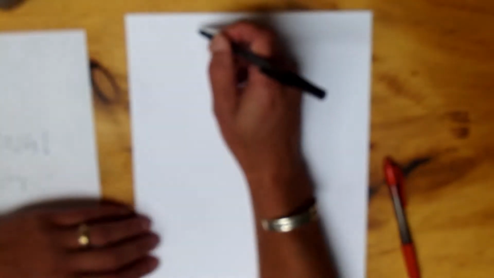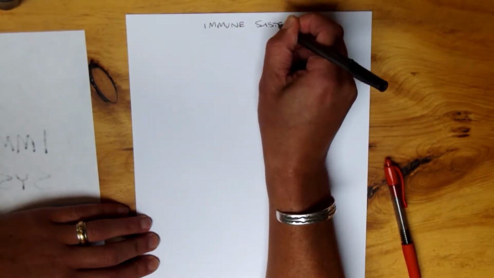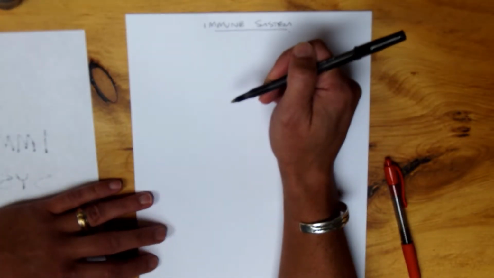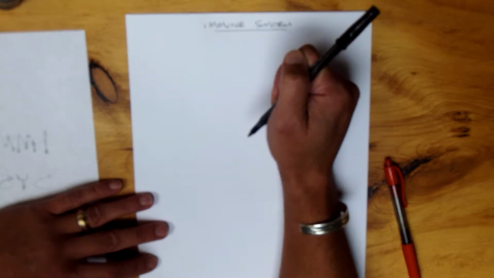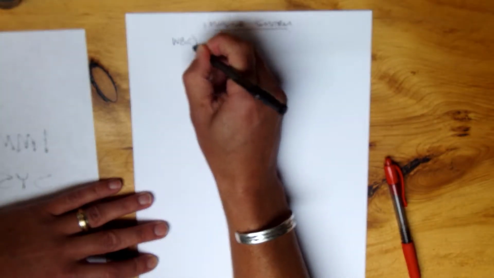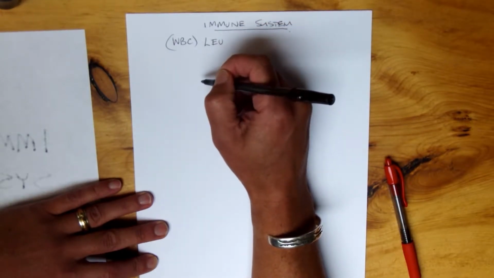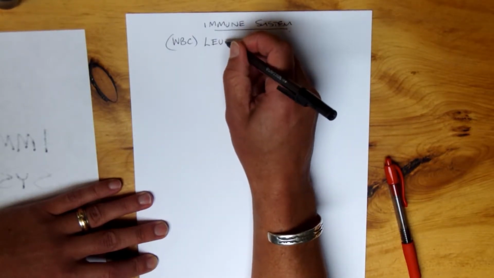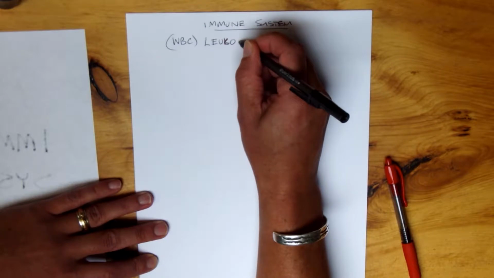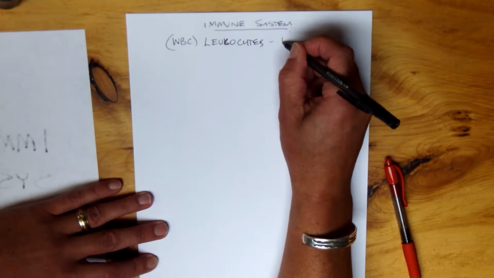Immune system. So at the top here, let's just put the title, immune system. I'm going to go through the ideas of basophils, eosinophils, and immunoglobulins. So let's start with the leukocytes, the white blood cells. It's important that you don't get mixed up between a leukocyte and a lymphocyte, even though they represent a kind of similar thing. Leukocytes, leuko is white, right? Leukocytes are just literally white blood cells.